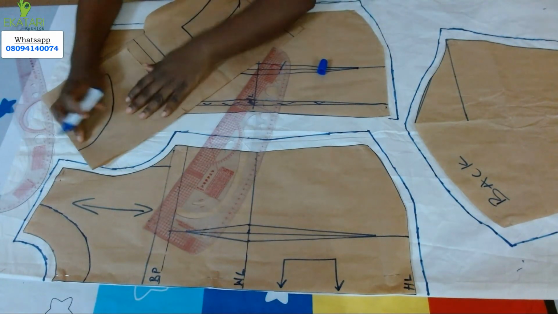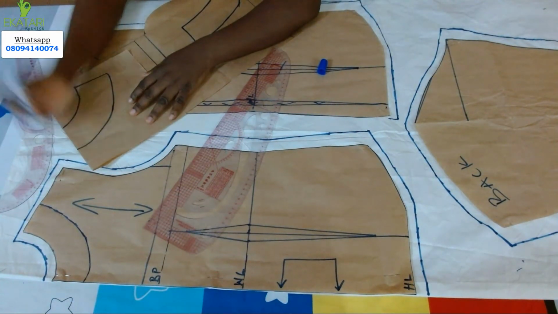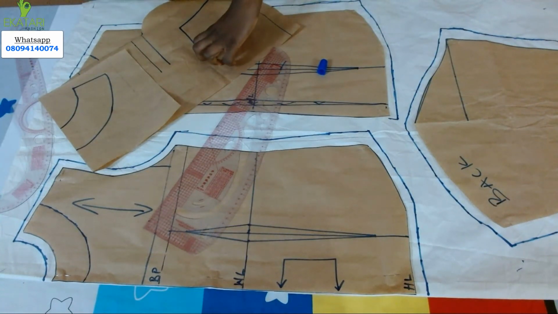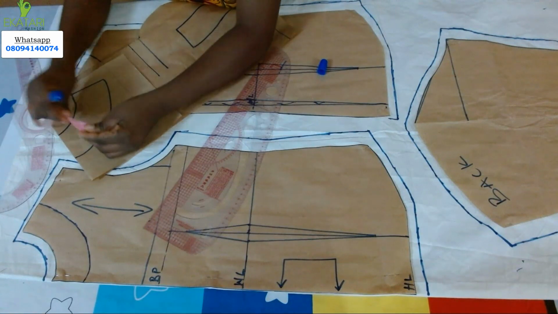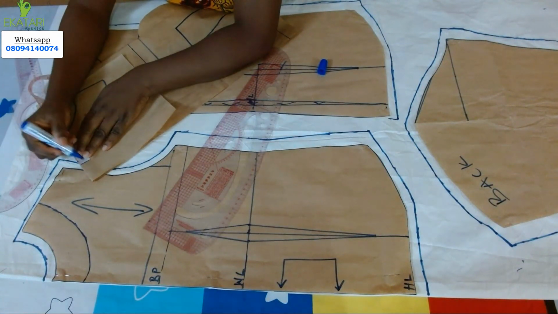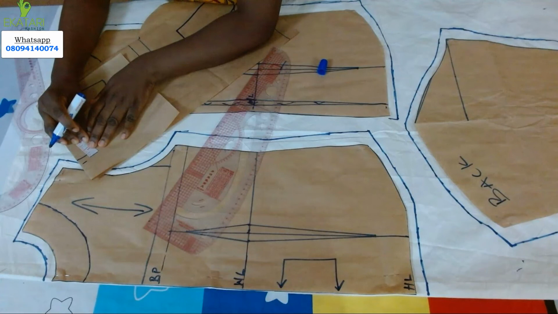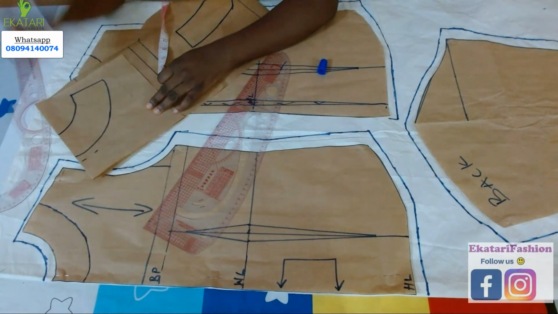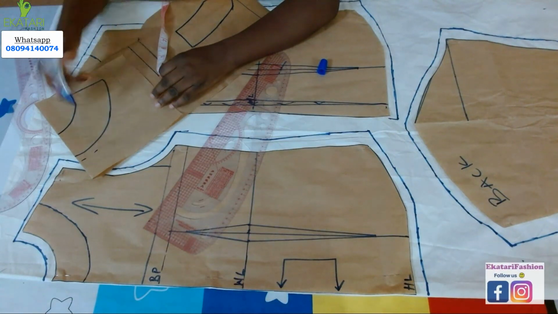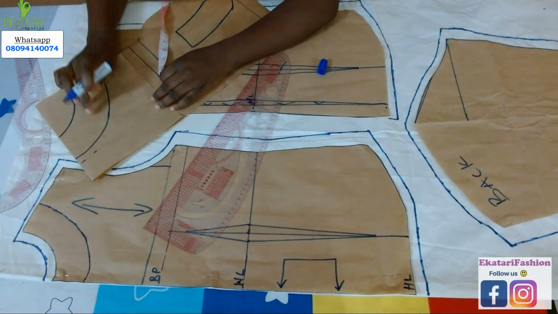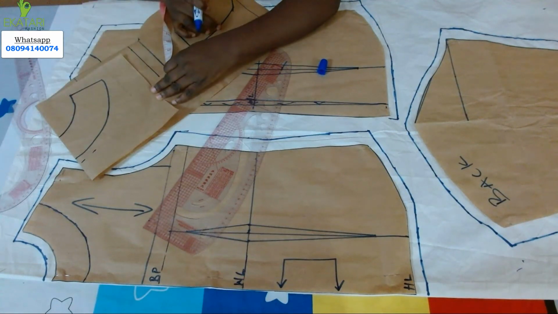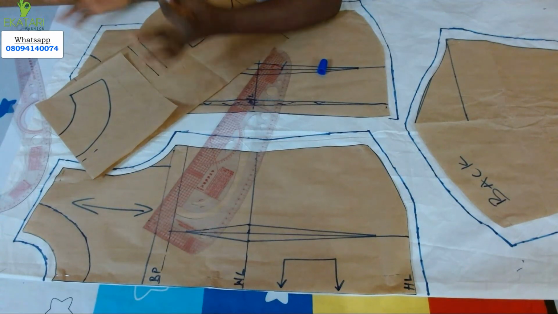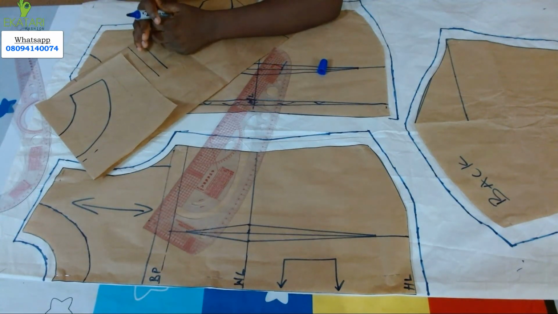So all I need to do now is to add half inch allowance all round. Okay, I have half an inch all round on my fabric, and I do that round for both the front and the back. I'll go to the sewing machine and we can join our pieces together.